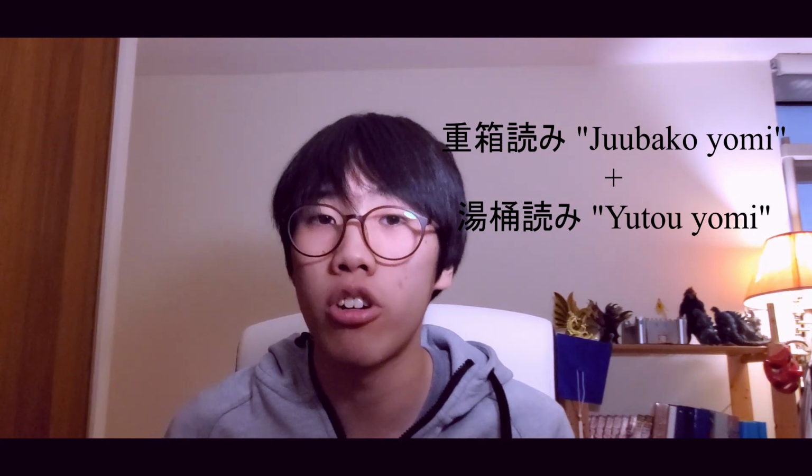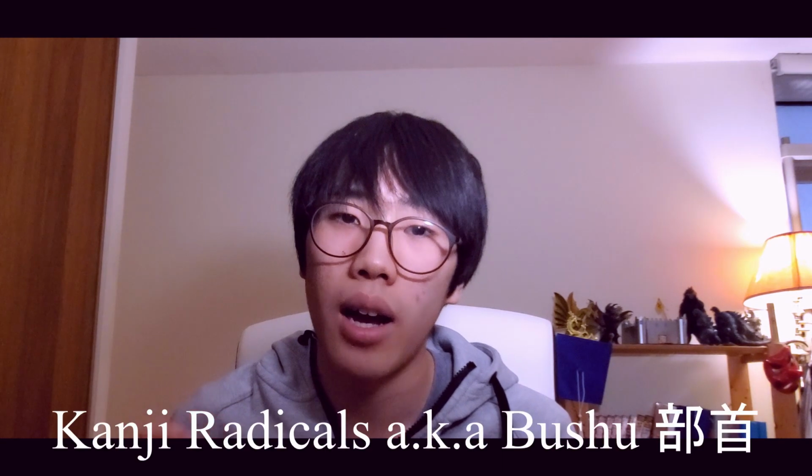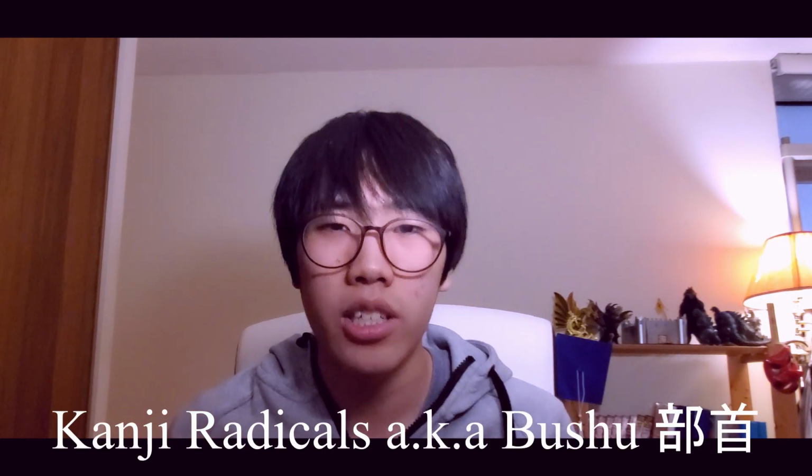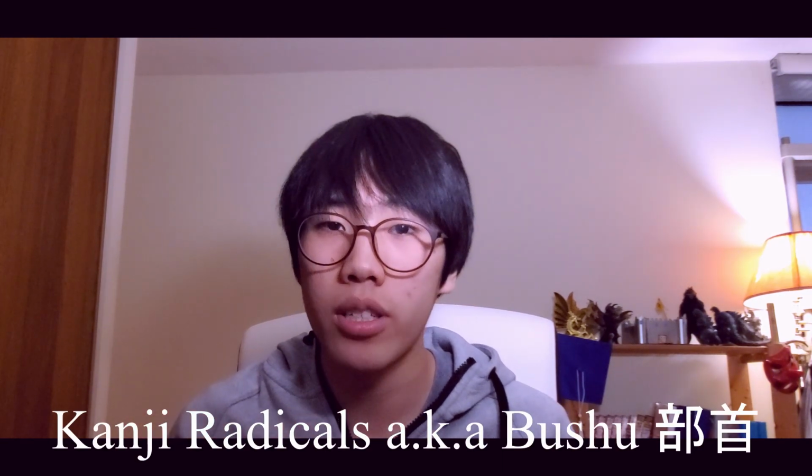You don't need to know these terms, but it is important to note that not every compound kanji is read in Onyomi pronunciation. Some have a mixture of them. Now that you know what Onyomi and Kunyomi are, let's move on to kanji radicals. Kanji radicals are basically parts that make up a single kanji character.